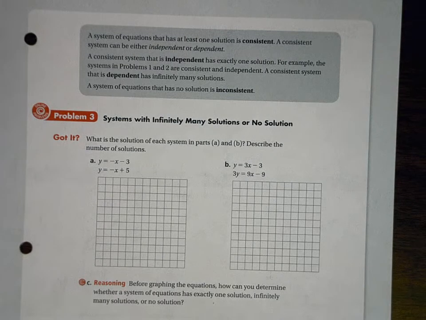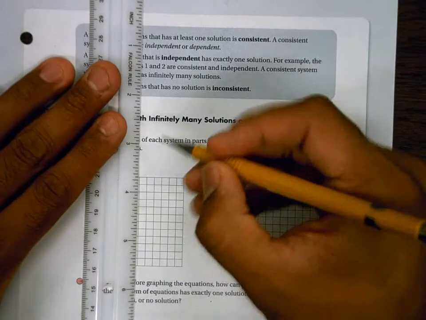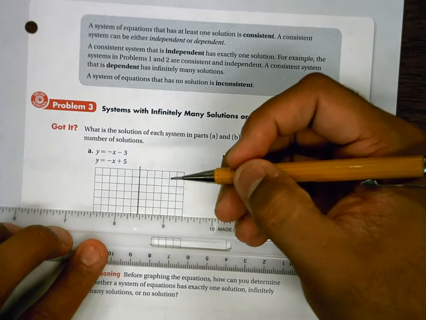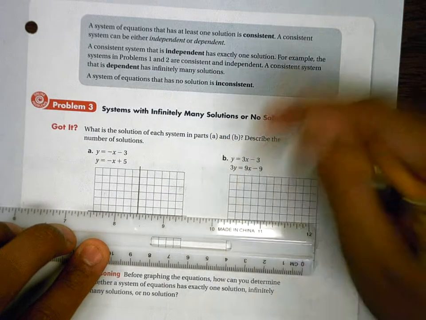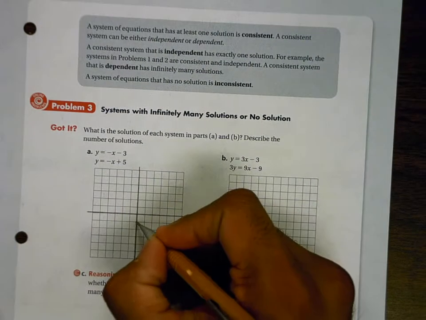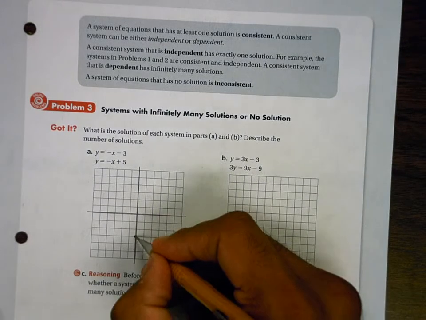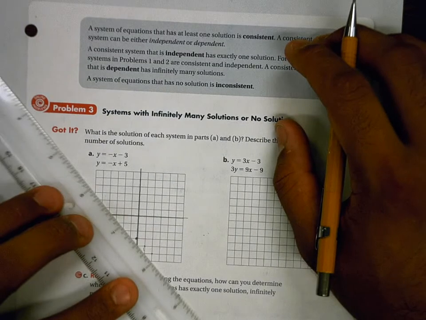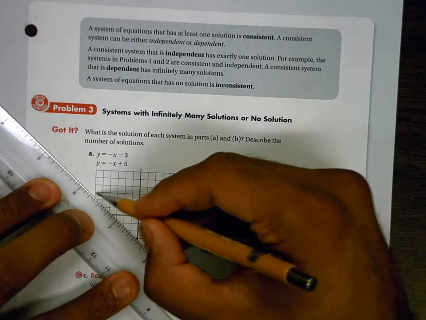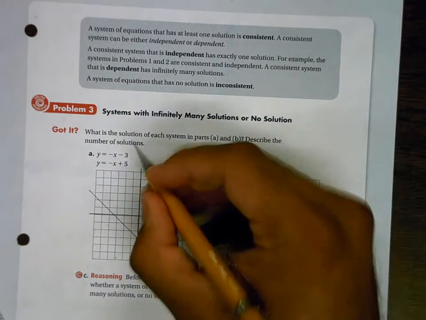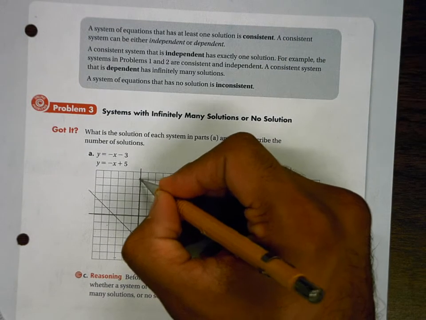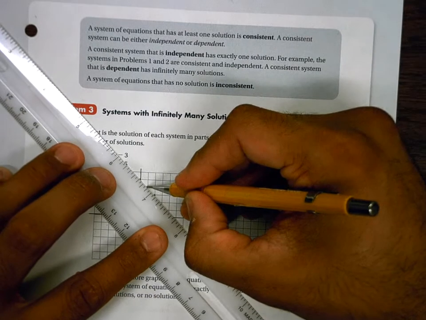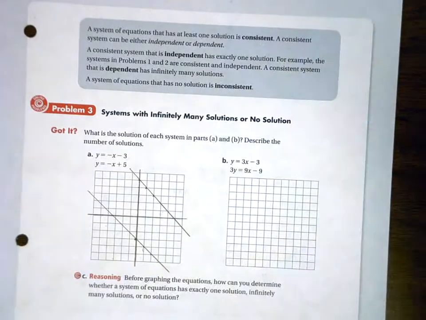So if I look at this first one, I'm going to start at the top one, -3, 1, 2, and 3. I go down 1 over 1. I'm going to do that a couple of times so I get a little better looking line. And then this one is +5, 1, 2, 3, 4, and 5. Down 1 over 1, down 1 over 1. Okay. And I got this line.